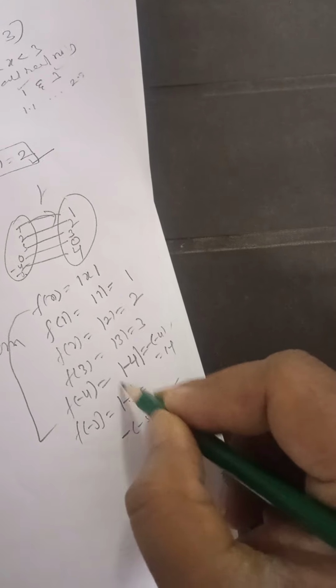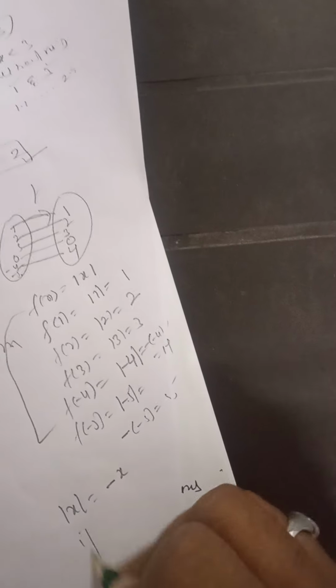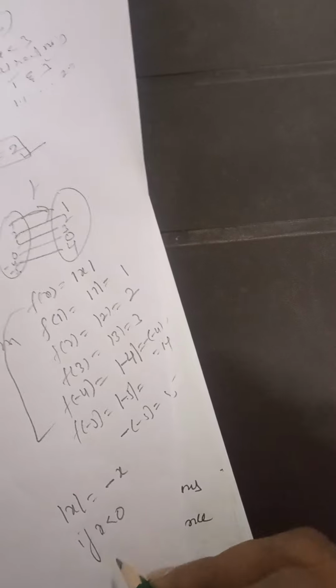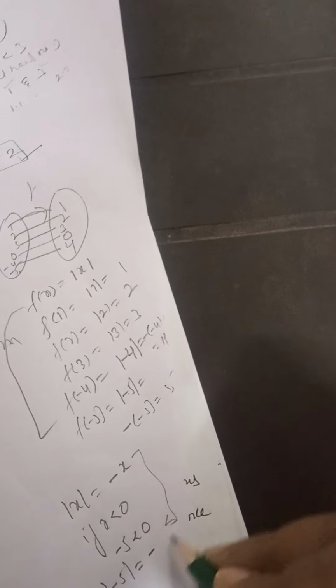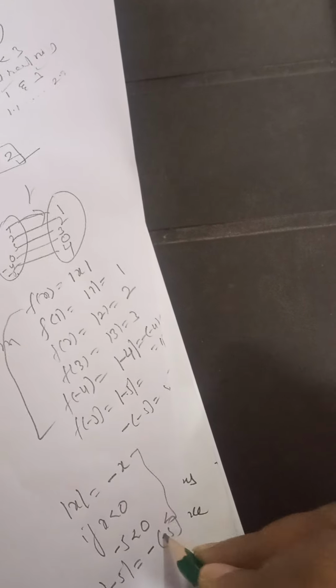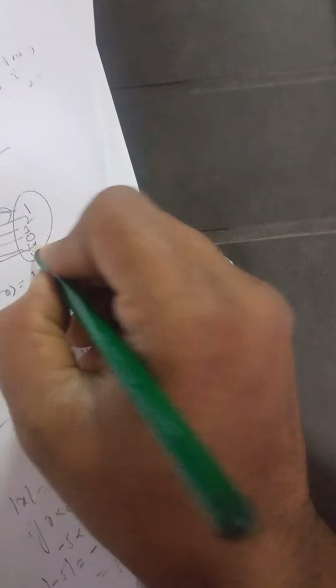In that case, how to write mod x? Mod x is nothing but minus x if x is less than 0. Here x is minus 5, which is less than 0. Mod minus 5 is equal to, as per definition, minus of x value, minus of minus 5, which is nothing but 5. Now minus 5 is mapped to 5.